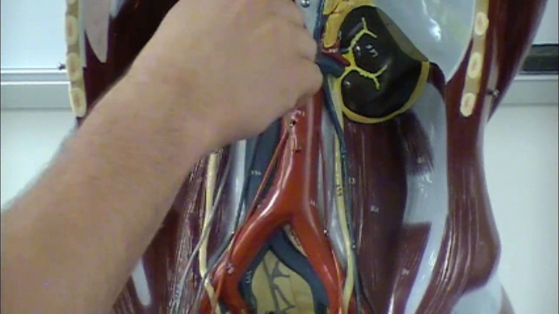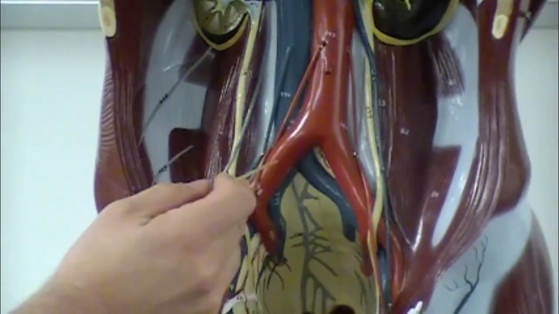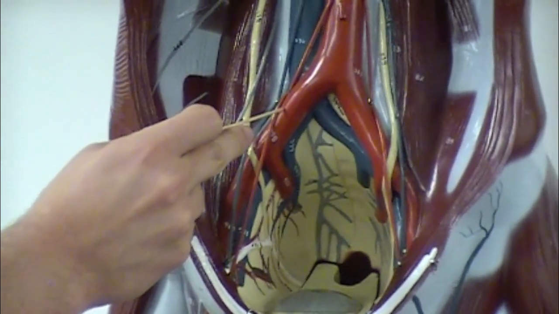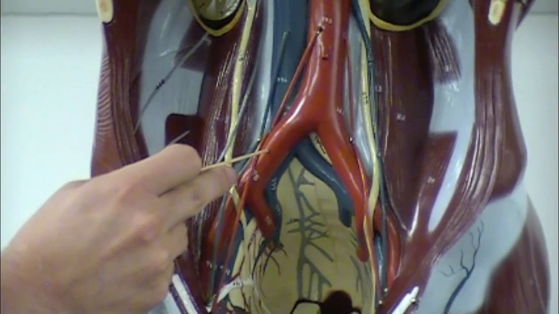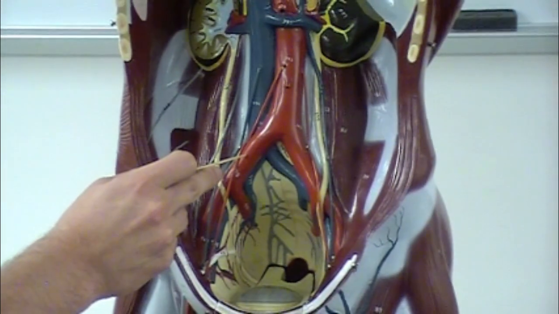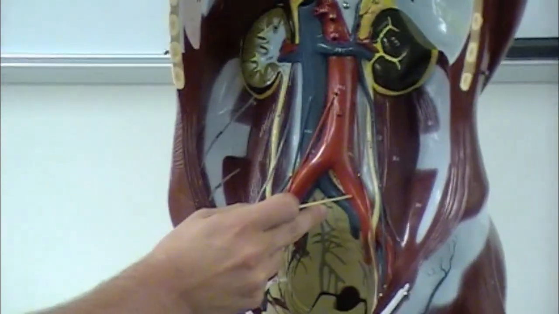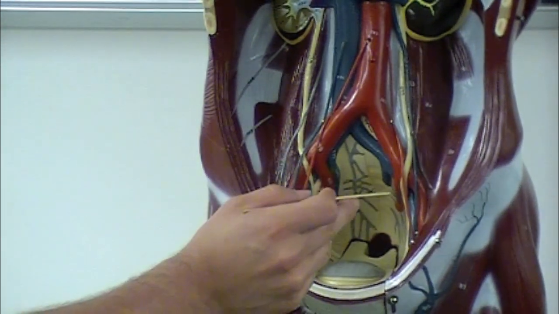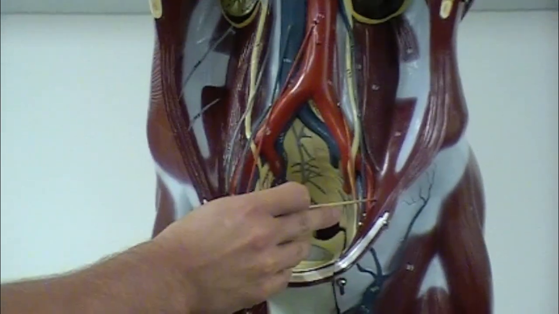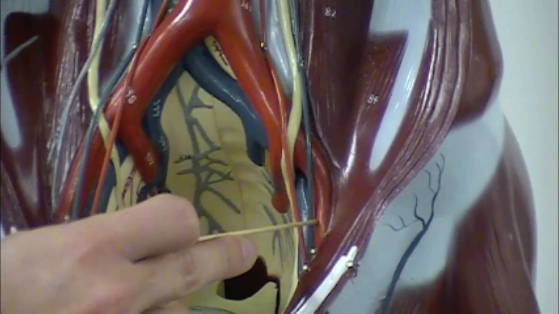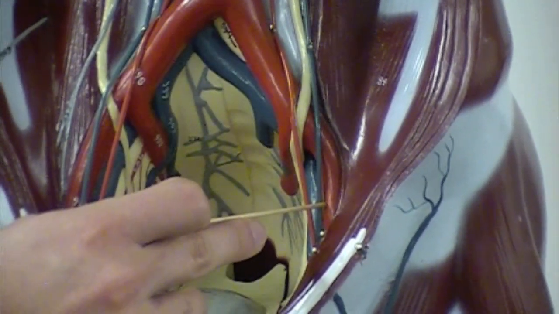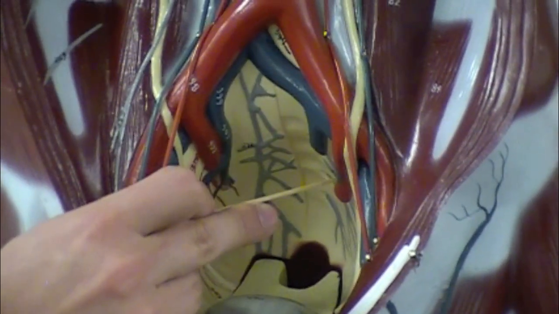And then moving more inferiorly, we'll have our common iliac arteries here and here. Our common iliac arteries will split into the external iliac artery here and the internal iliac artery here.